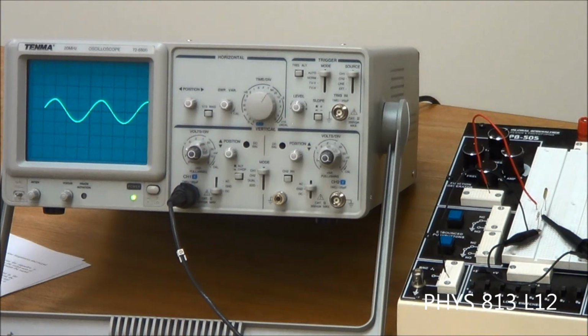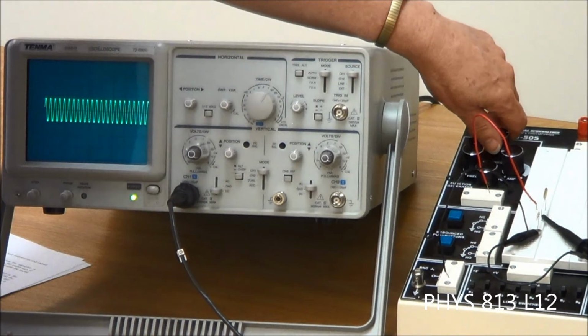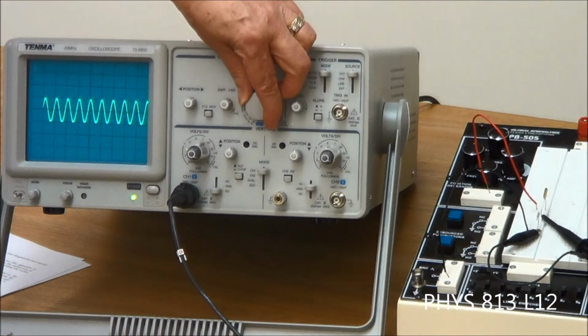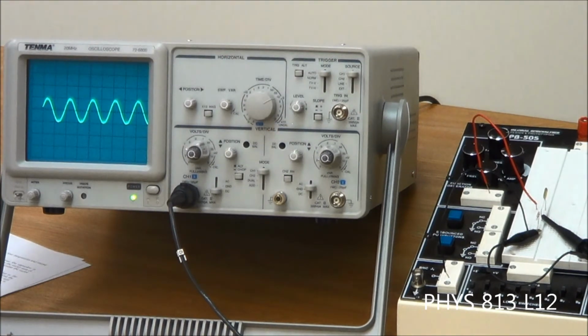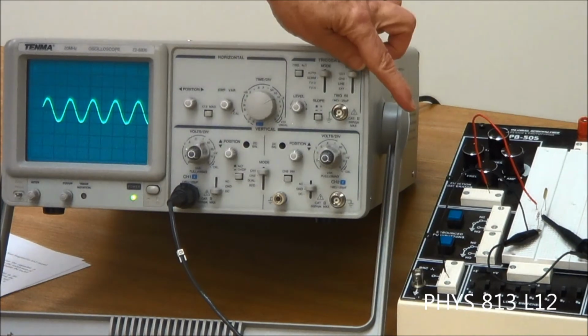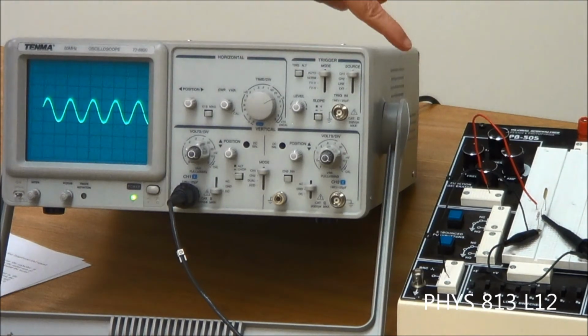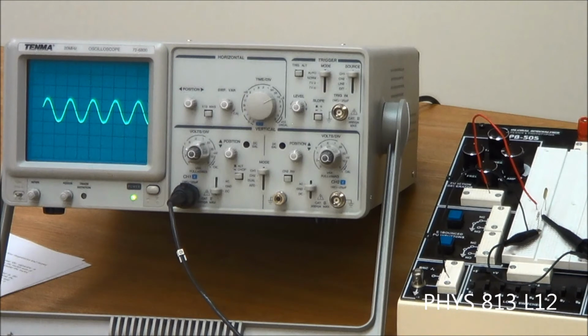So if you think back to what we were just doing, when we're at some of the higher frequencies, oh, there's an even higher frequency. If we're at a high frequency and we measure the voltage across the resistor, it is essentially the same as the voltage across the capacitor.